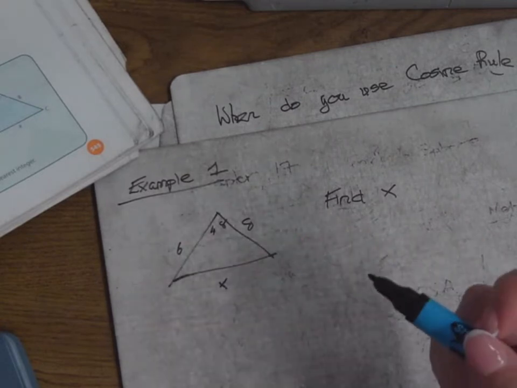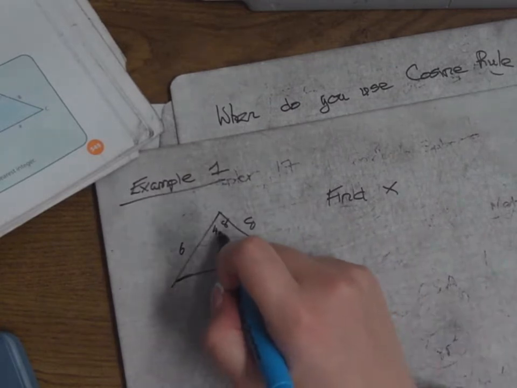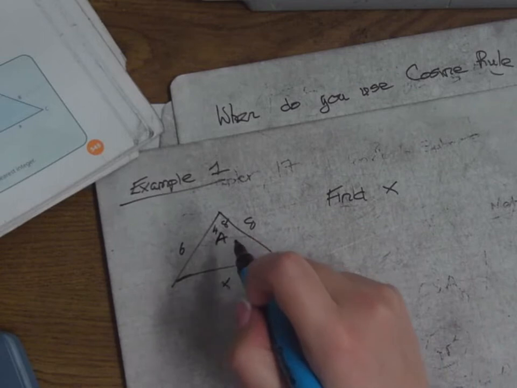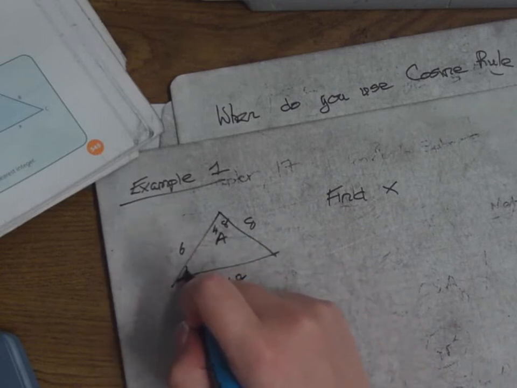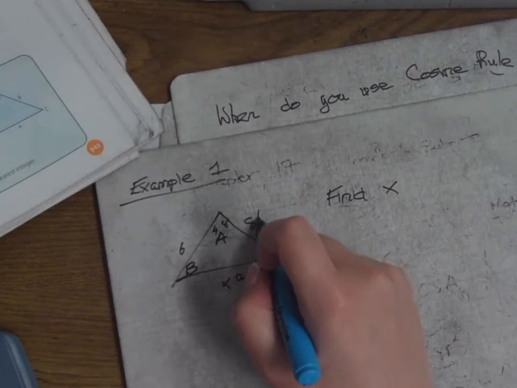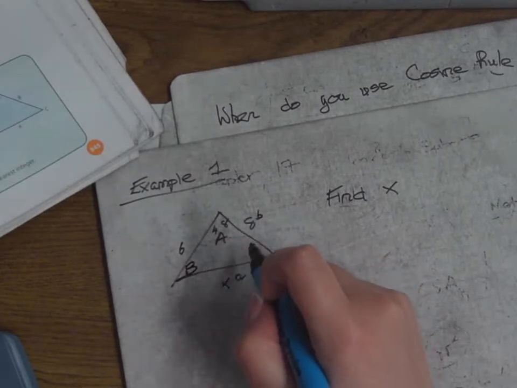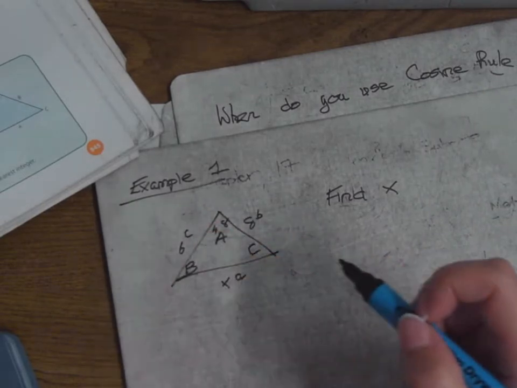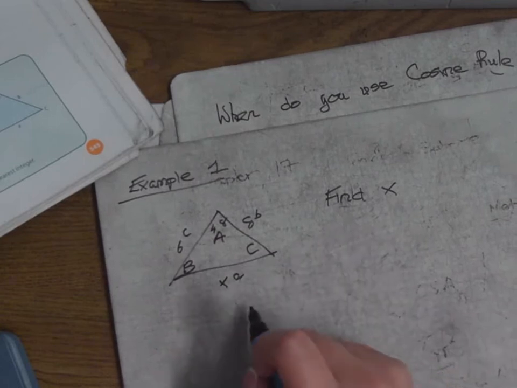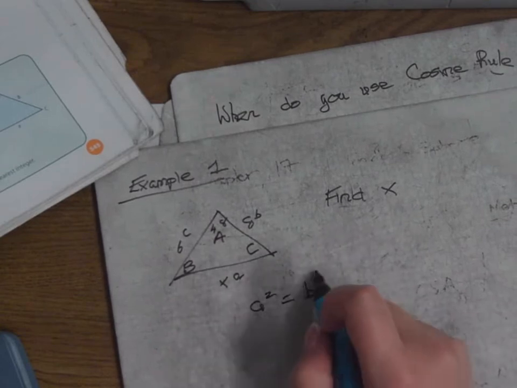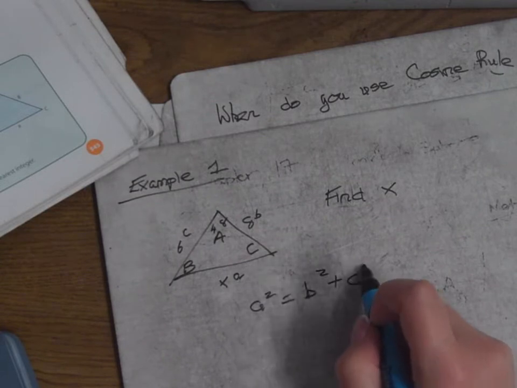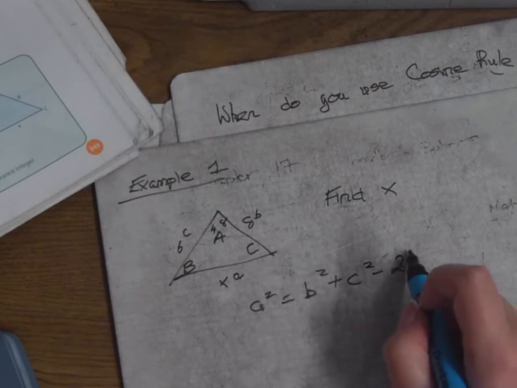So label first. I'm going to call the angle I know capital A. So that means x is small a. I'll call this capital B, so 8 is small b, and I'll call this capital C, and this small c. Is that okay? And then the cosine rule: a squared equals b squared plus c squared minus 2bc cos A.